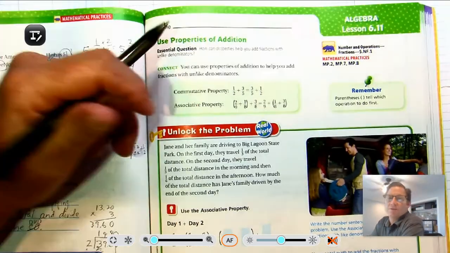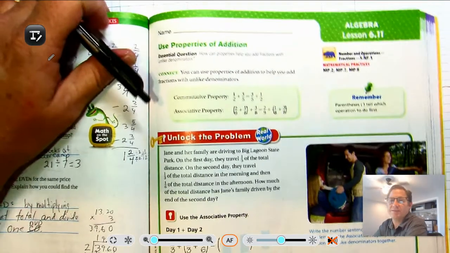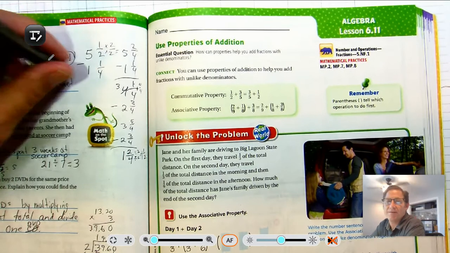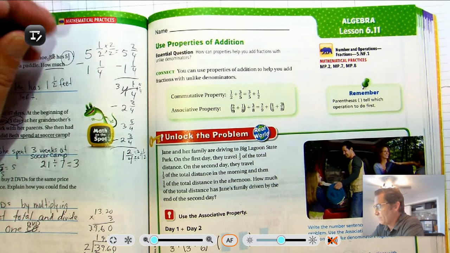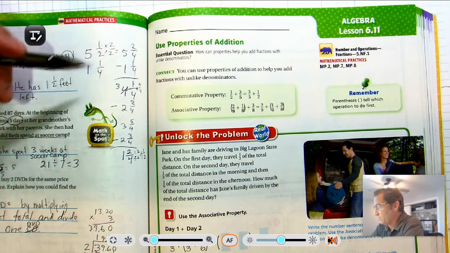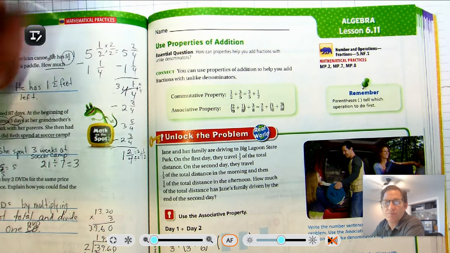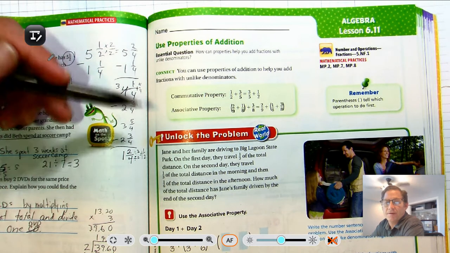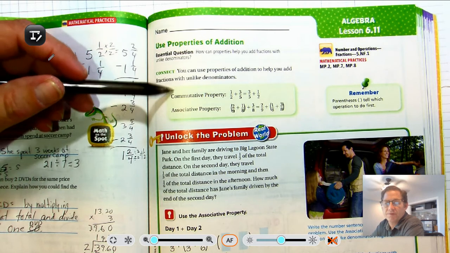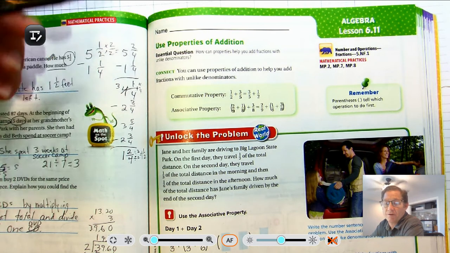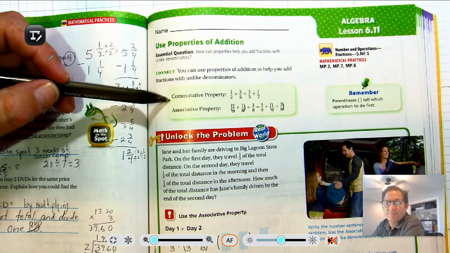Hello, everybody. So today we're going to finish up chapter 6. We're on lesson 6.11. And today, when we're working on our addition problems, we're going to be using two properties that we're familiar with. We are actually familiar with these from as early as third grade, maybe even earlier, but I'm certain in third grade.